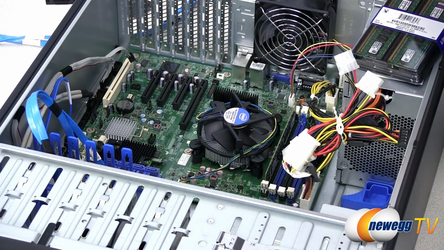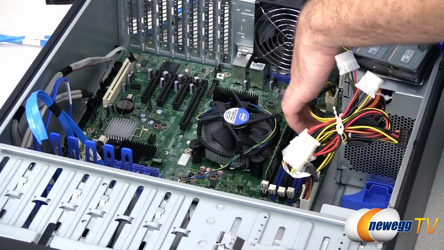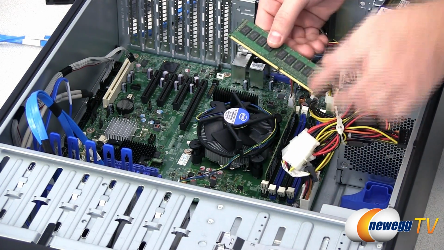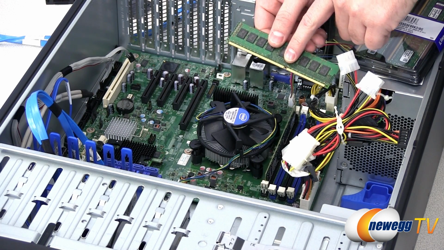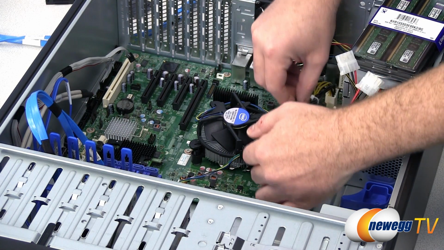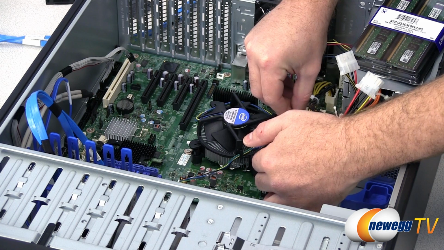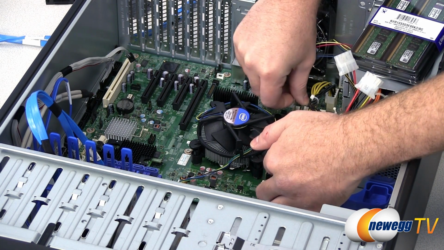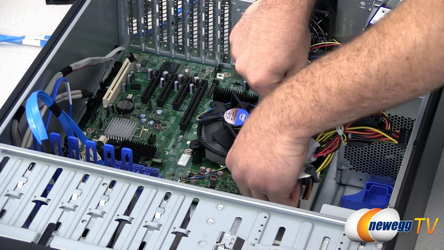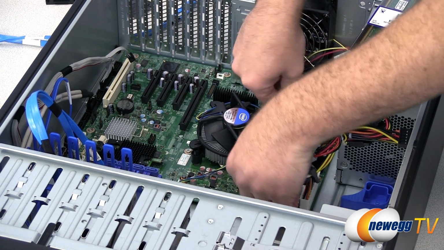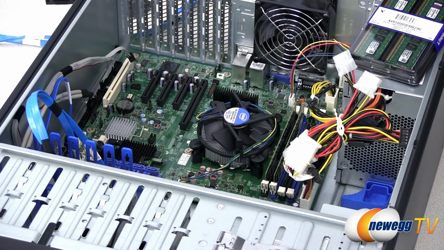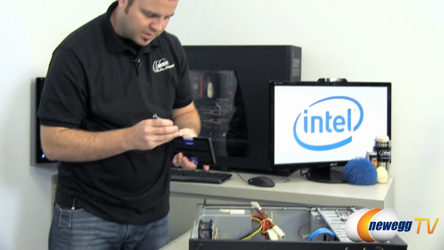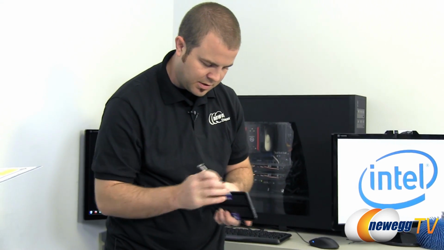Memory installation, again, pretty much identical to your desktop build. You just got to align the memory in the socket. Of course, there's one notch there that's off center, so make sure that that is lined up with the notch in the DIMM slot. You line it up there, firm pressure on both sides of the memory at once. The clips will lock into place, and then your memory is installed. Just got a couple more modules here to pop in.